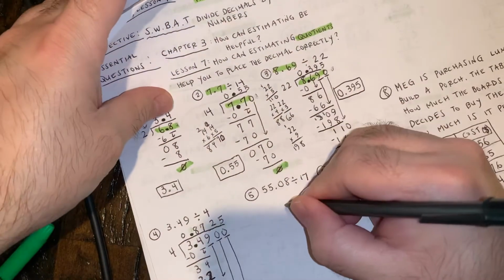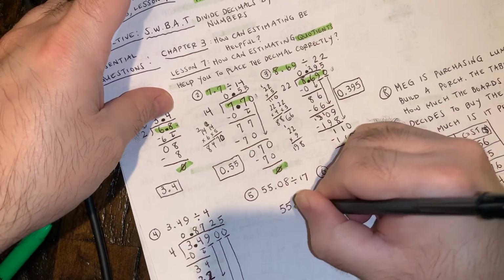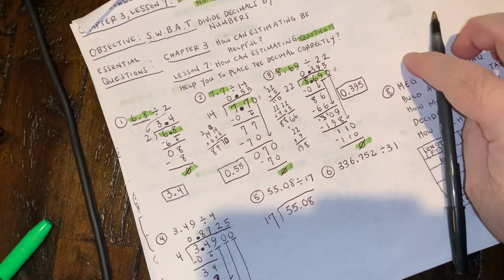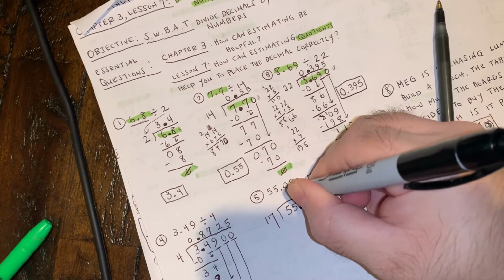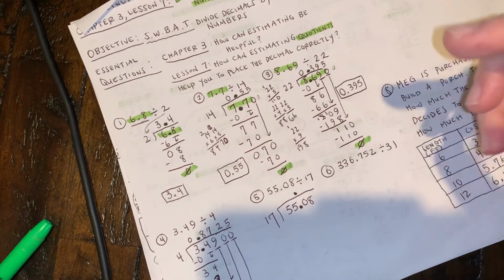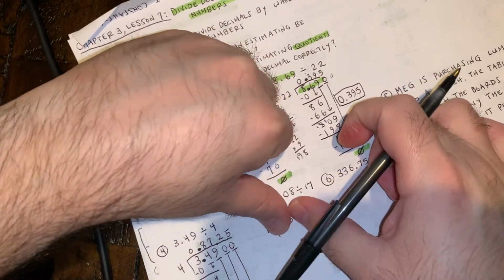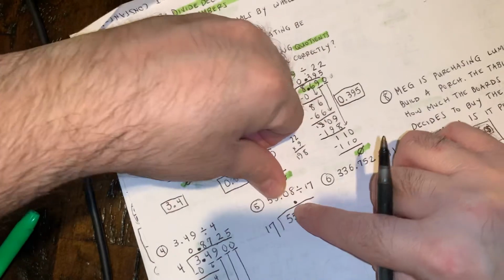Okay, next number we have 55 and 800ths divided by 17. Make sure my decimals lined up. Let's see, if we ignore that and that, we have 1 and 5.